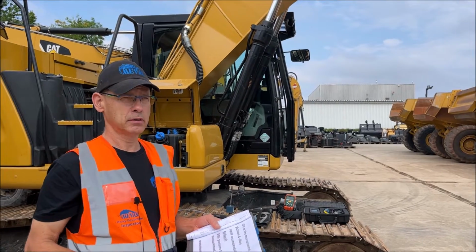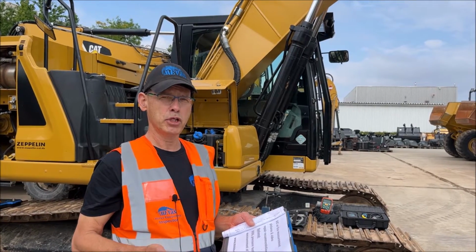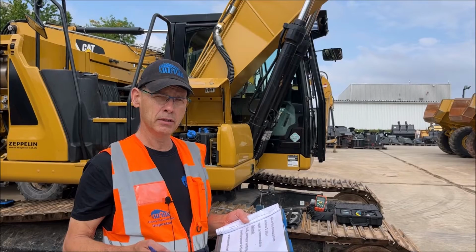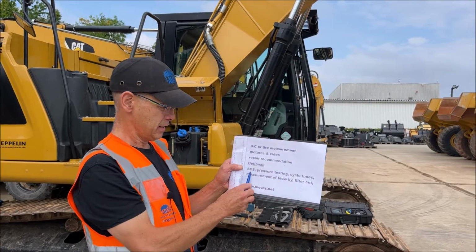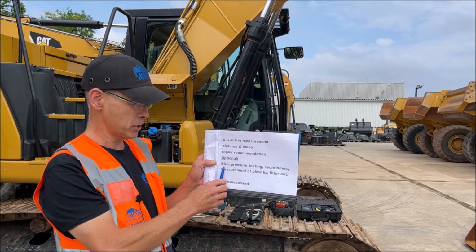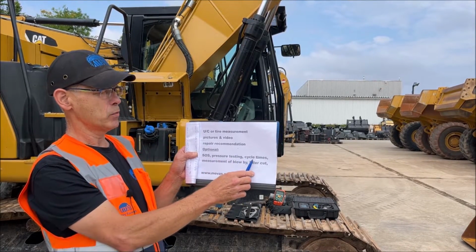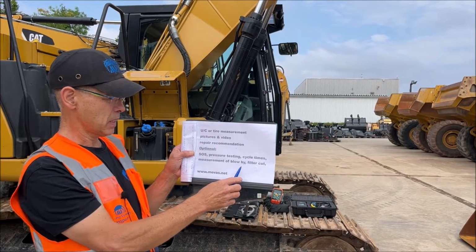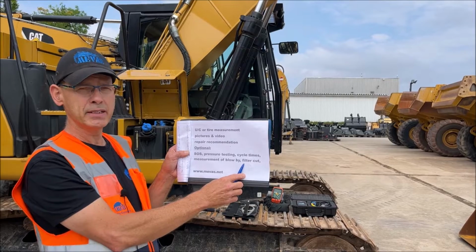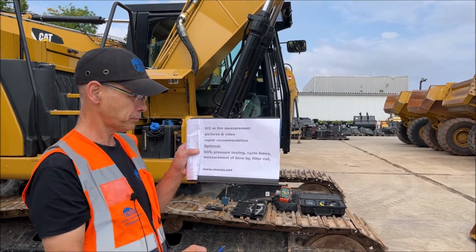If someone wants to have a deeper investigation of the machine condition, we offer optional services. The SOS, oil sampling service, is an optional service. We can do the pressure testing. We can take cycle times. We can measure the blow-by, and in the worst case we can even cut filters to look at the internals.